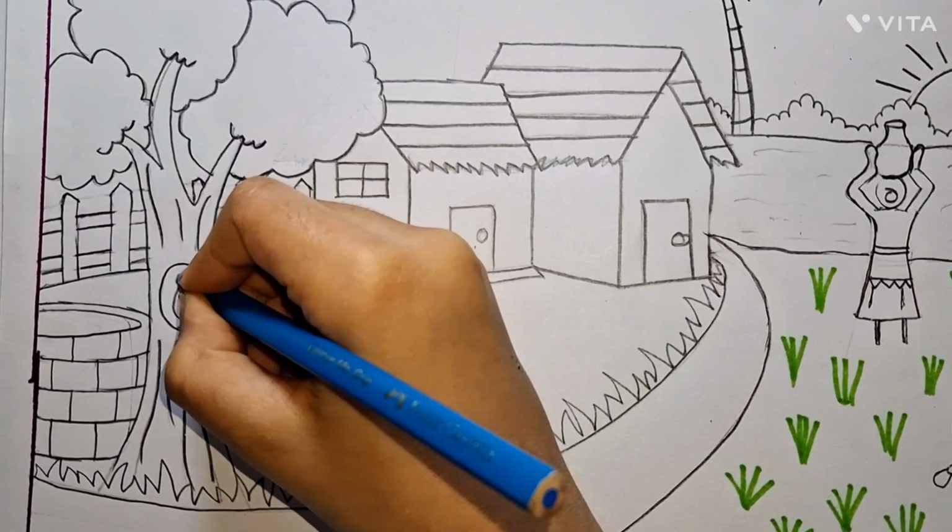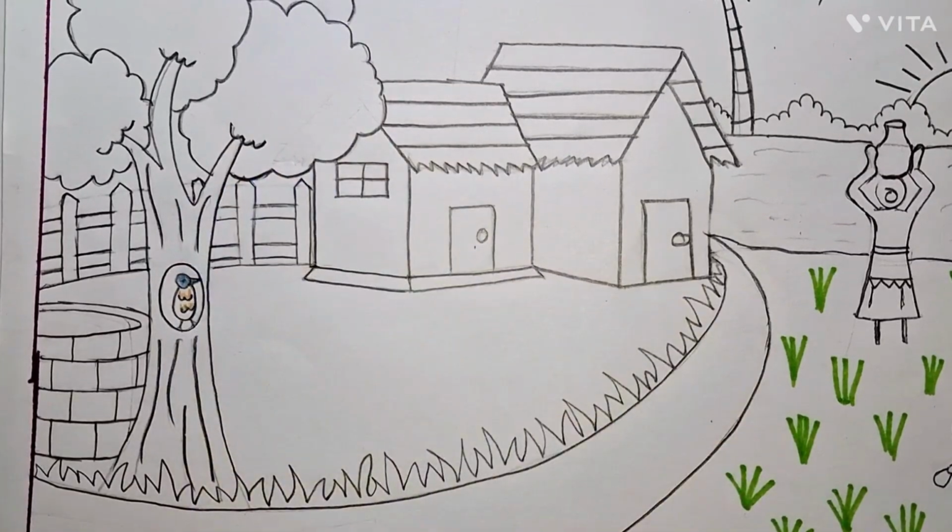And now we are going to start with the coloring part.